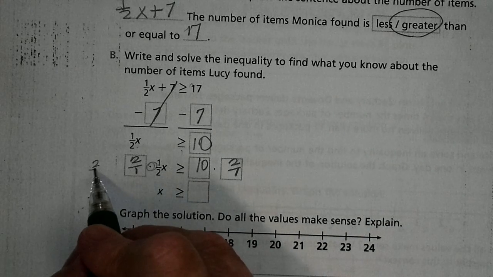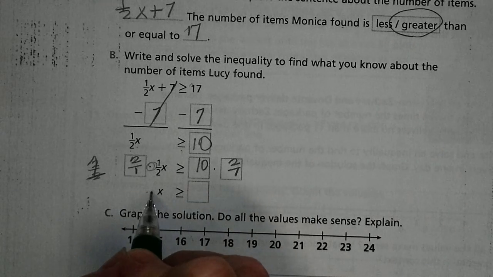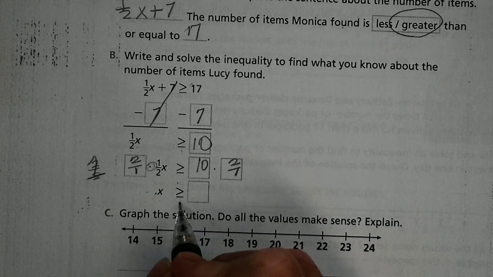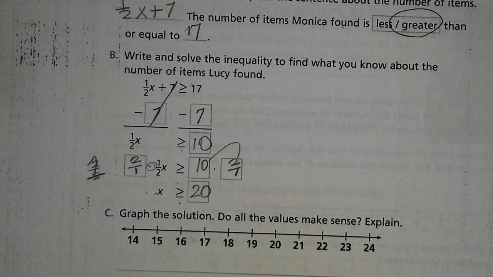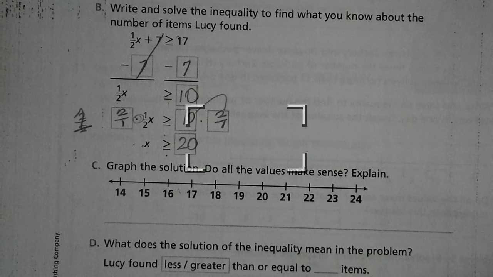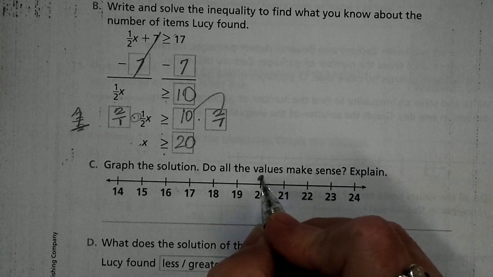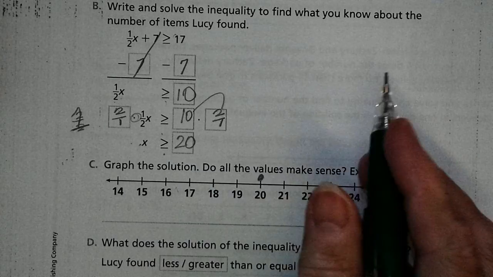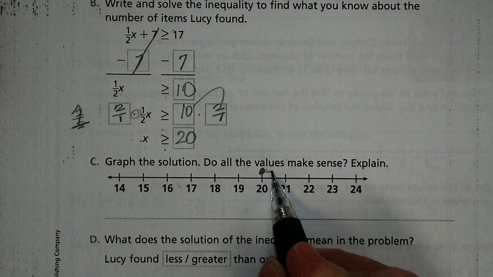So what happens is I get 2 over 2, which is 1. So 1x is greater than or equal to 10 times 2, which is 20. Okay? We didn't multiply by a negative, so we don't have to flip the sign. So open or close circle? Close. Yep. And it's greater, so am I going right or left? Right. Yep.